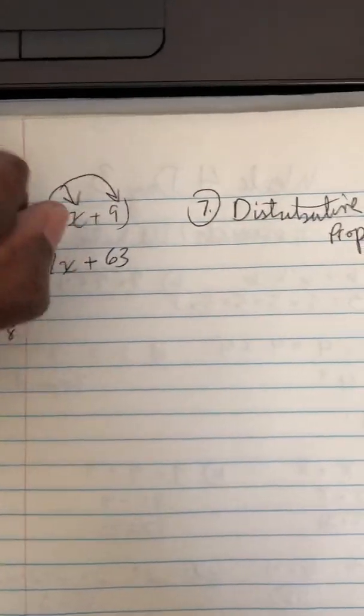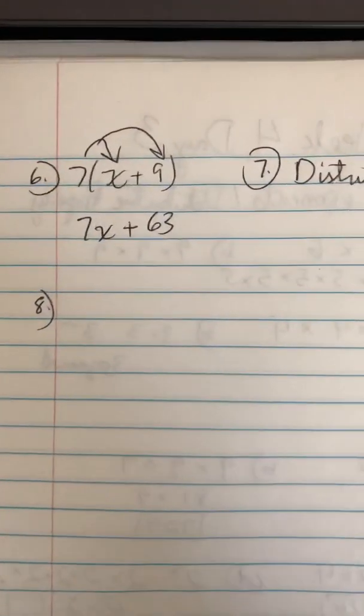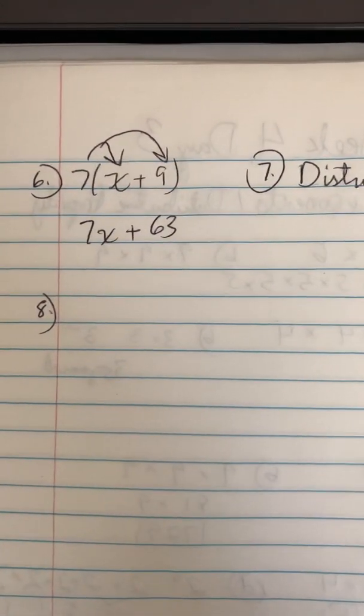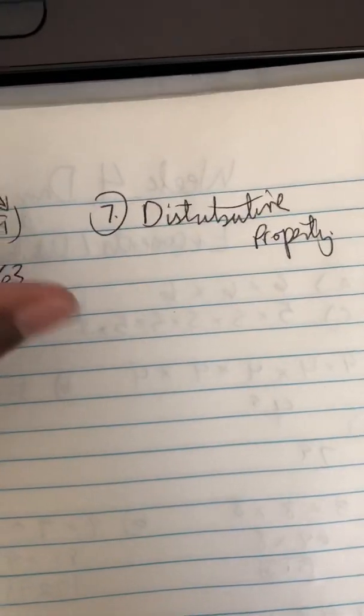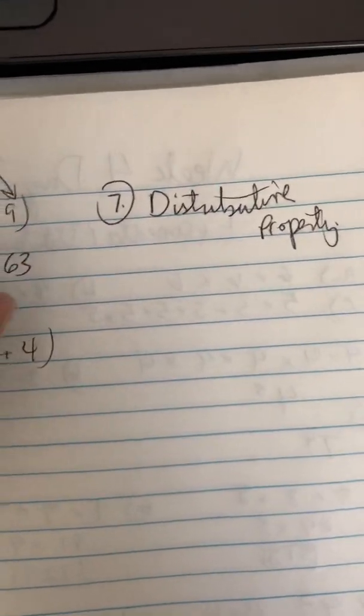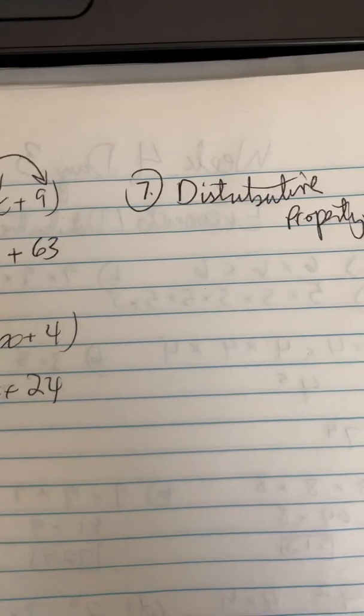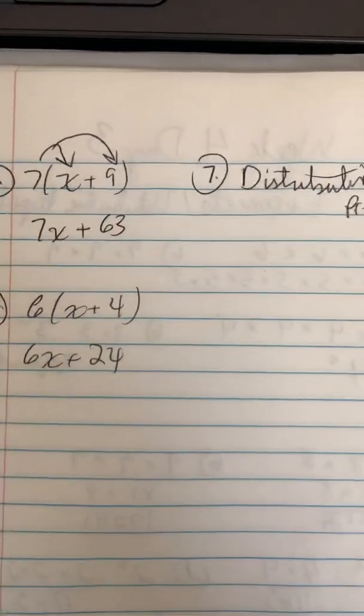Number 8, here we go. Distributive property, we should just automatically know that. That should be 6x plus 24, right? You guys know that. Perfect.